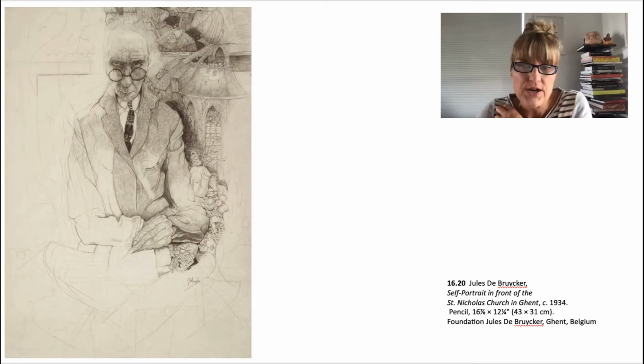Jules de Brucker, self-portrait in front of St. Nicholas Church in Ghent. So I love how this is a finished drawing, right? But he's left parts of it completely unfinished and other parts of it in high detail. This is a really great example of a self-portrait for me, where he's trying to tell us something, and you can see that in his eyes. And you see he's sitting in front of a mirror, and I don't know if his legs are cross-legged, but he's got his paper on his lap in front of him.